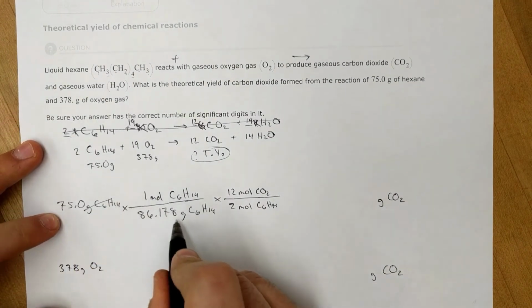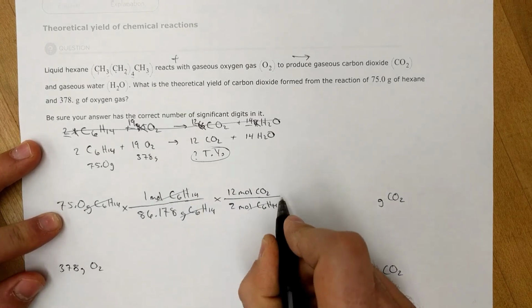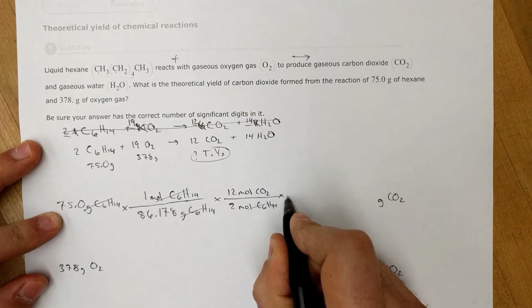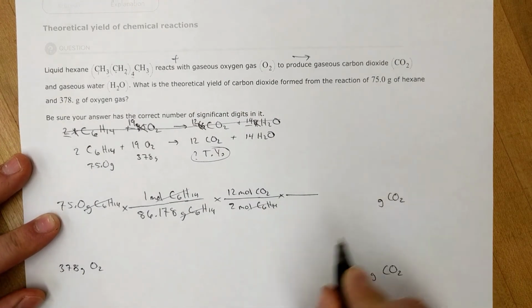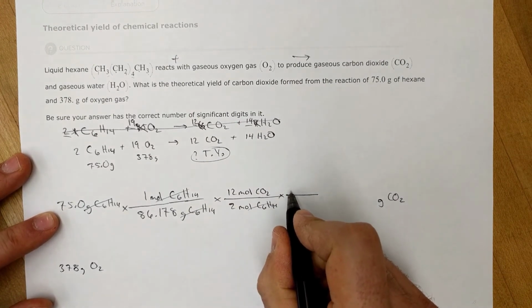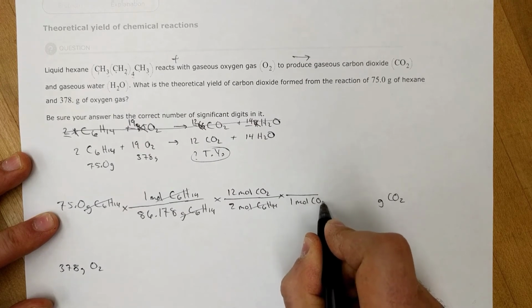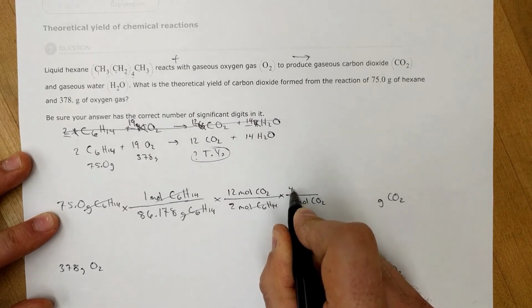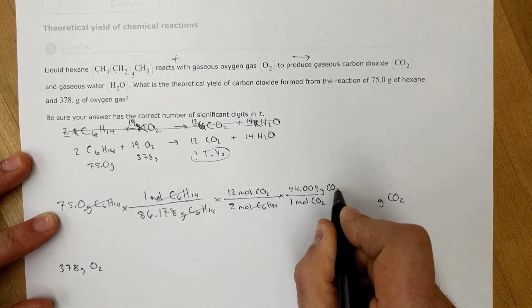So now I've converted grams to moles, moles of one thing to moles of the thing I'm trying to find. The last step is just to convert moles of carbon dioxide back to grams of CO2. I previously added up the molar mass of this. I get that 1 mole of carbon dioxide is equal to 44.009 grams of carbon dioxide.